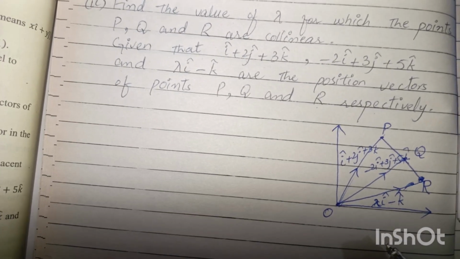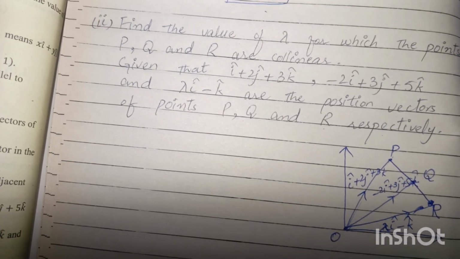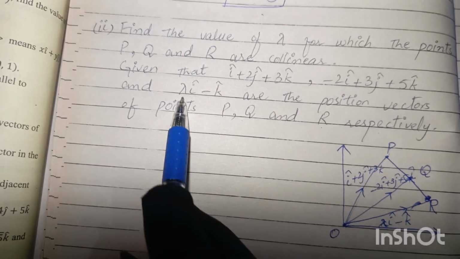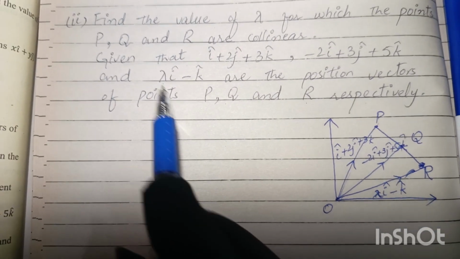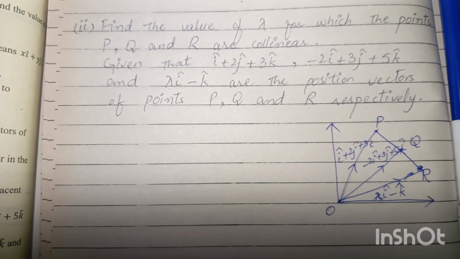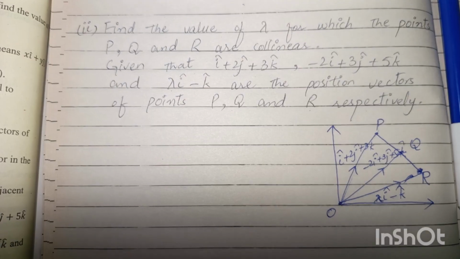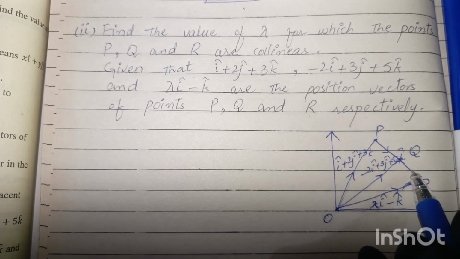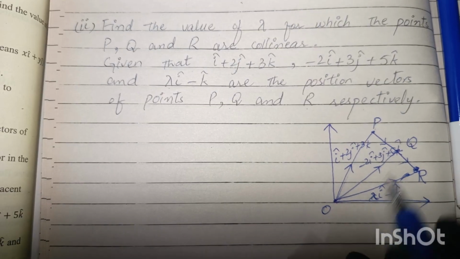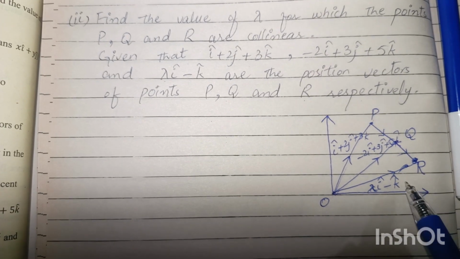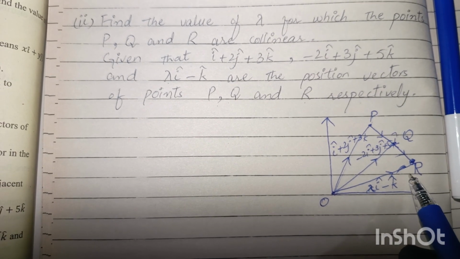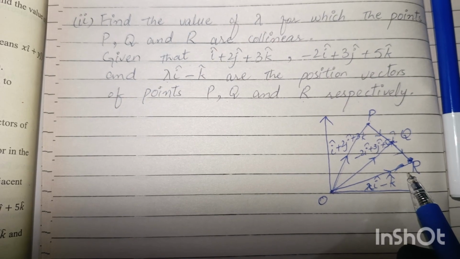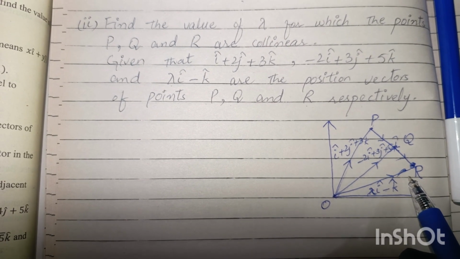So we have to find the value of lambda, this lambda, given that the points P, Q and R are collinear. So first of all we have to find the vectors PQ, QR and PR. We will find the three vectors and then compare the parallel vectors and find the value of lambda.